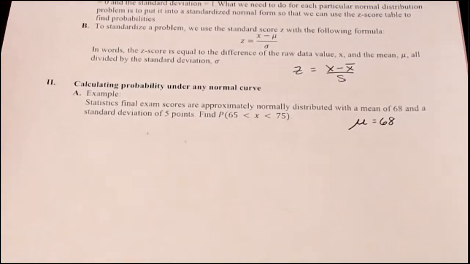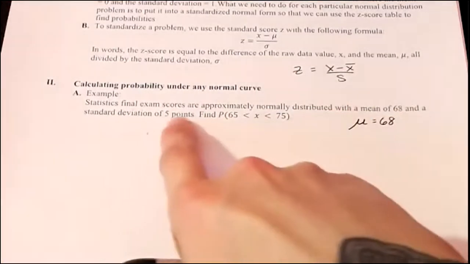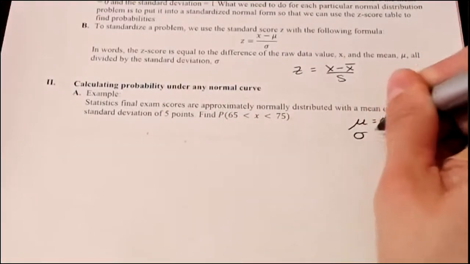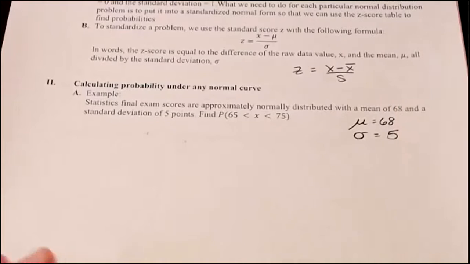By the way, we know the formula is the same regardless of which notation you use. So don't panic if you're not sure whether or not to use mu or X bar. It's the same formula. And a standard deviation of 5 points. So right away, I'm going to write that sigma is 5. So we want to find the probability.